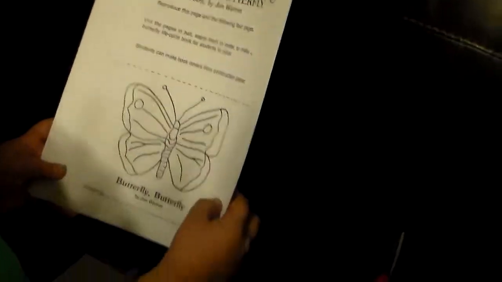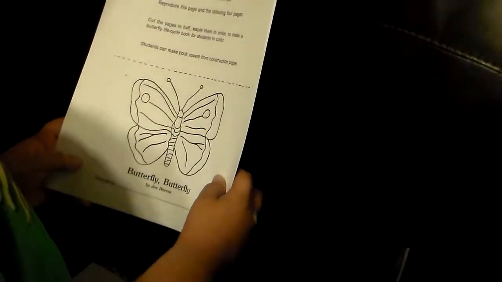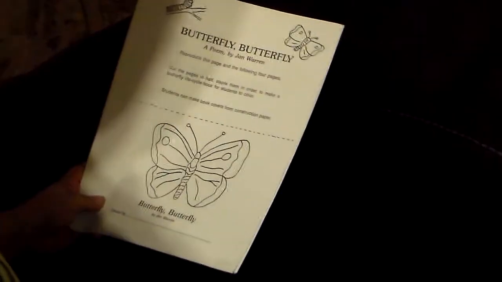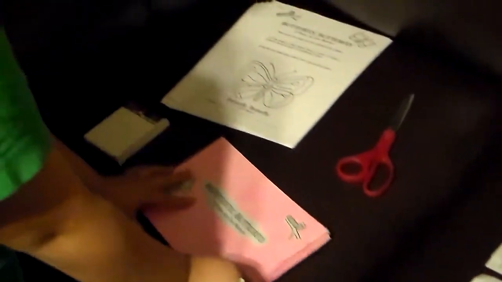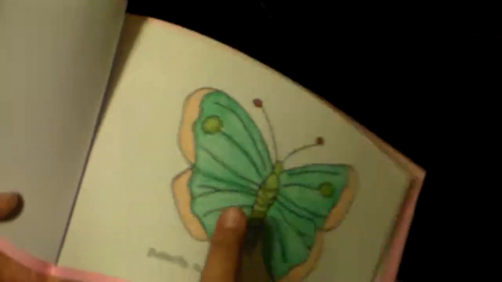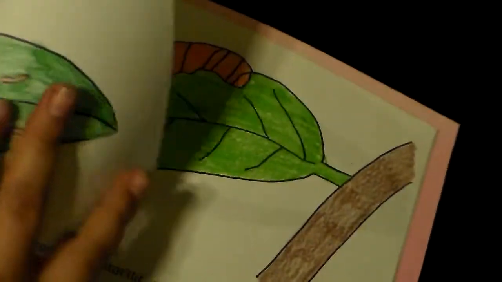Then they will be able to color it, and then they're going to have to cut it, and put it in different stages of the life cycle of the butterfly. When they color it and put the different stages, they're going to make a booklet out of it. And here is kind of how it would look. They would color it and then put it in the order of the life cycle of the butterfly.